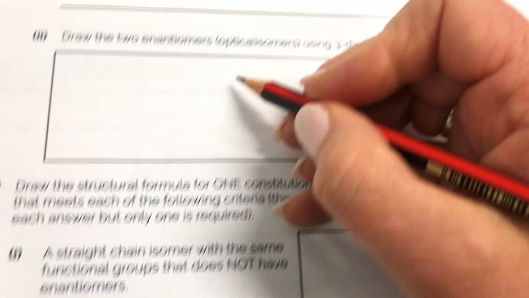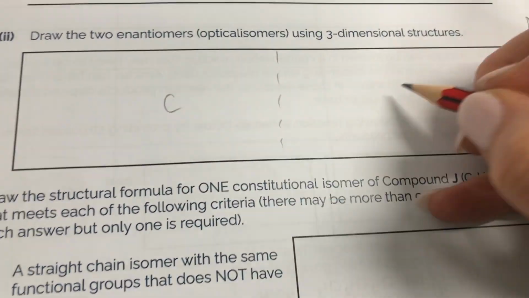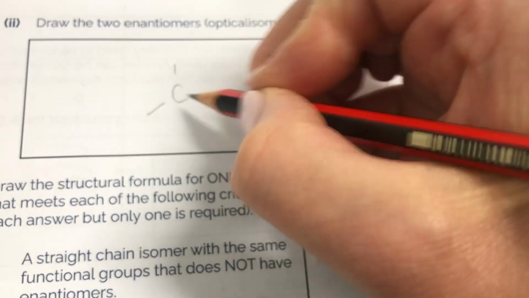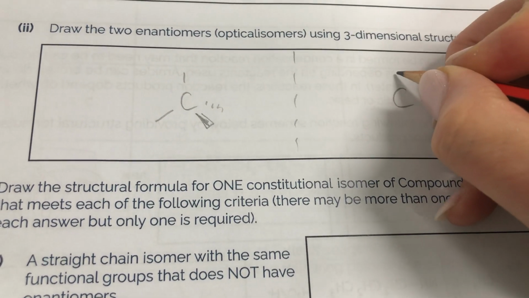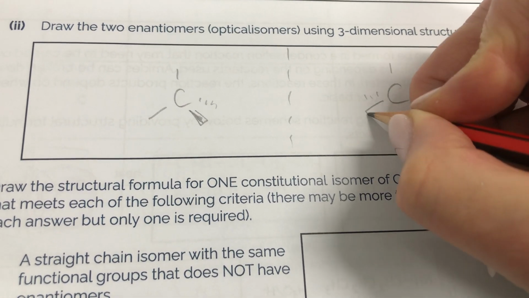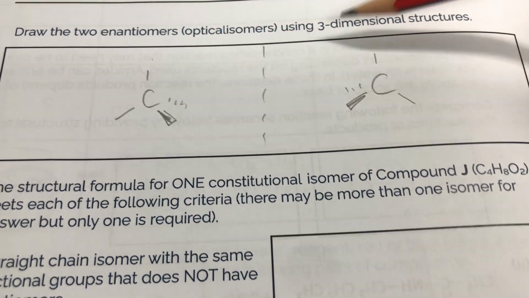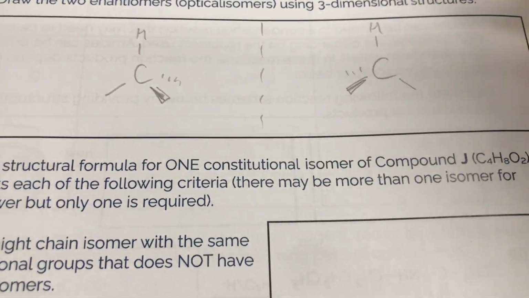Drawing the optical isomers. So I would start with a mirror line, then I would do the chiral carbon, I would draw out the geometry so that it's mirror imaged. Okay, and then I'm just going to put the same atom or group there, so let's just put the H up the top.